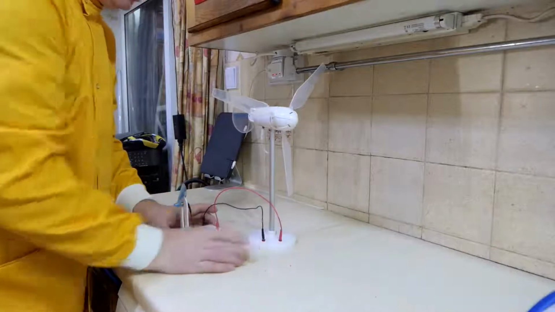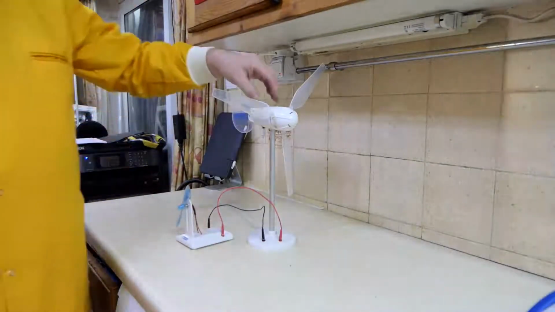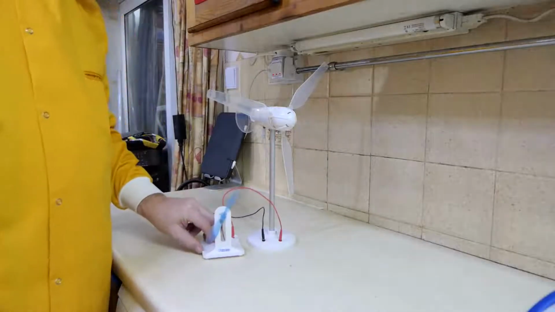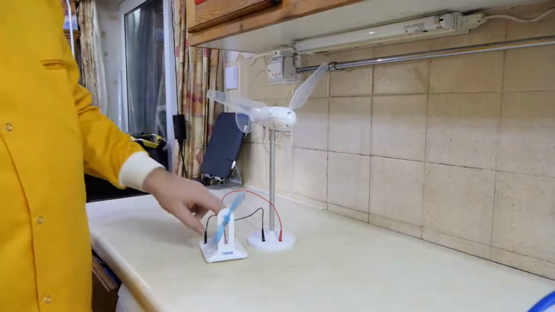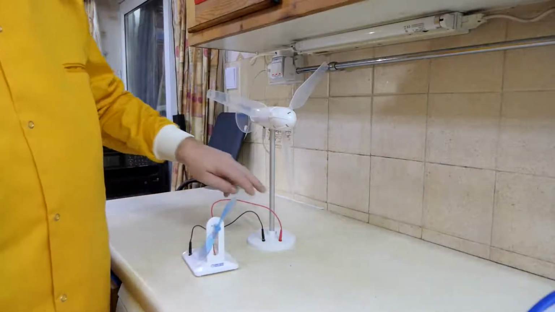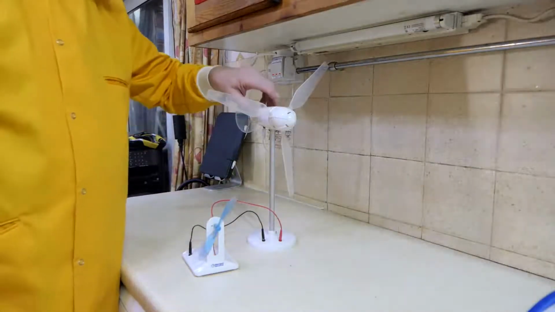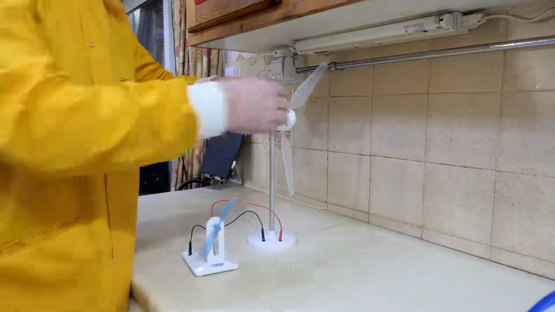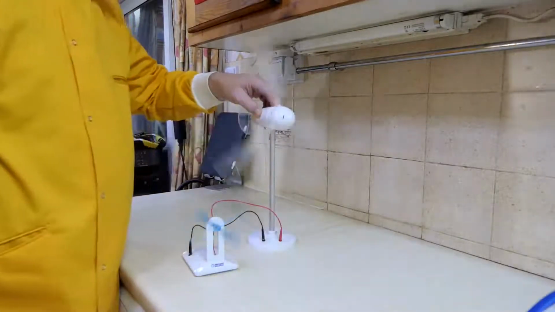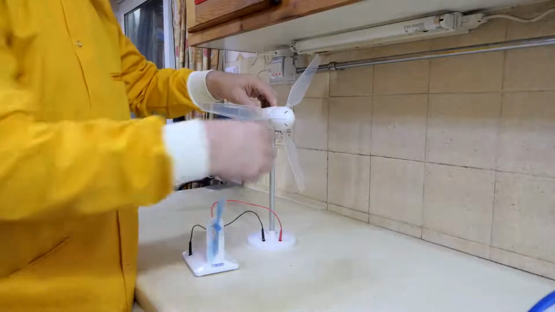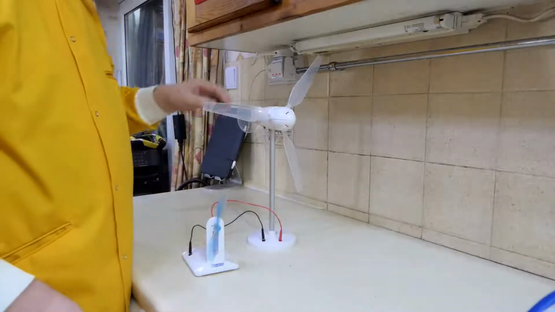I've got this large turbine and I've got a small fan. This fan is literally driven by this big one. If we turn the big one, the little one will then turn. When I stop, the little one stops.